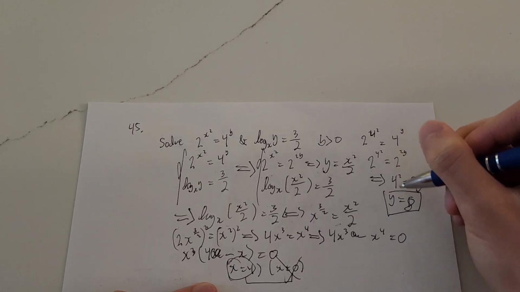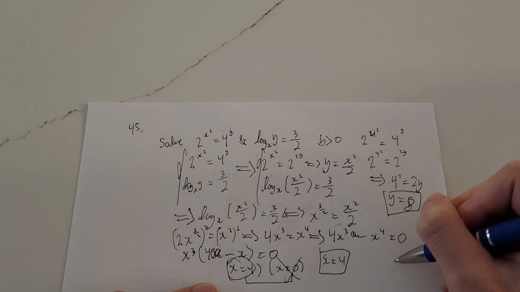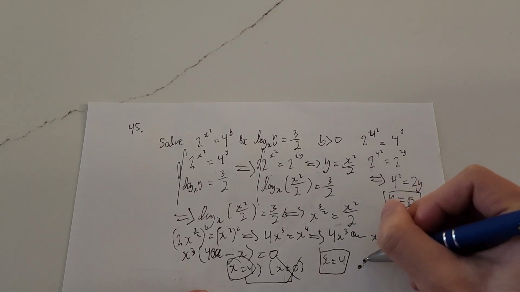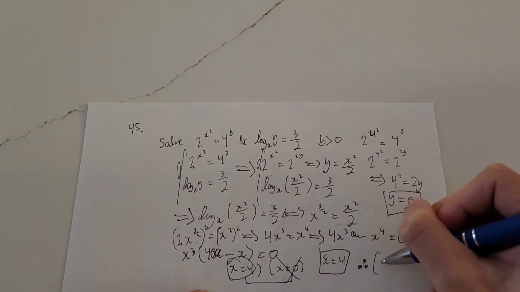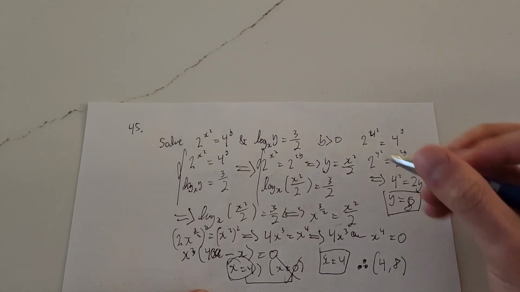So since we got y is equal to 8 from x is equal to 4, our solution for this question is going to be, therefore, (4, 8). And this is our solution for the simultaneous equation.